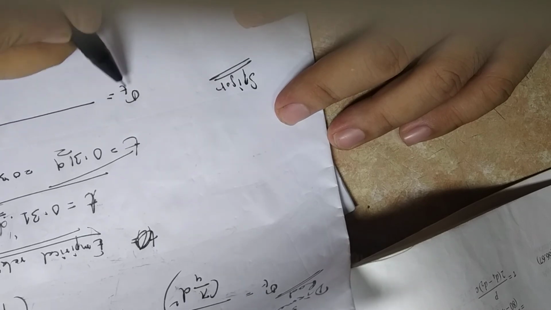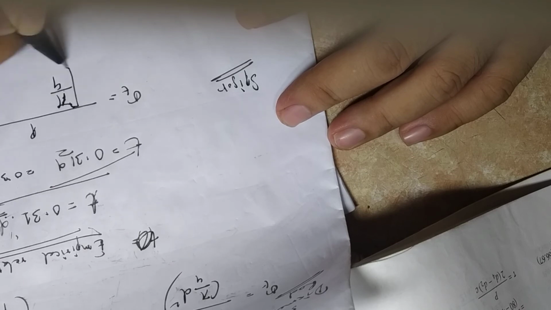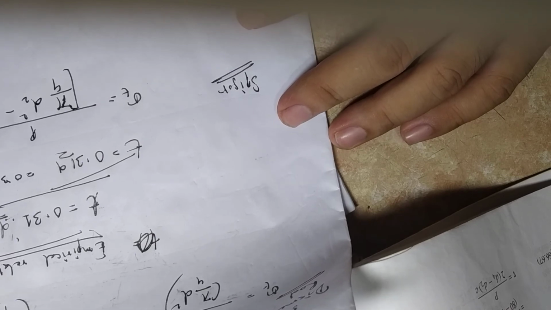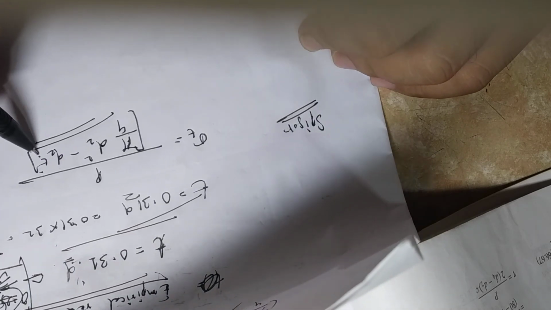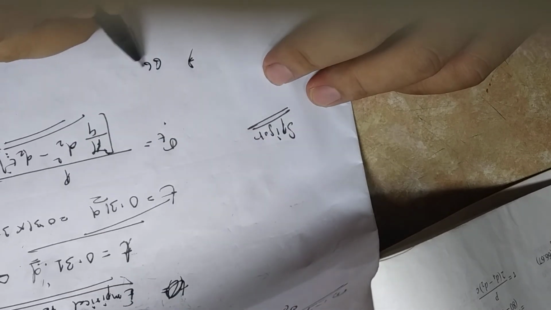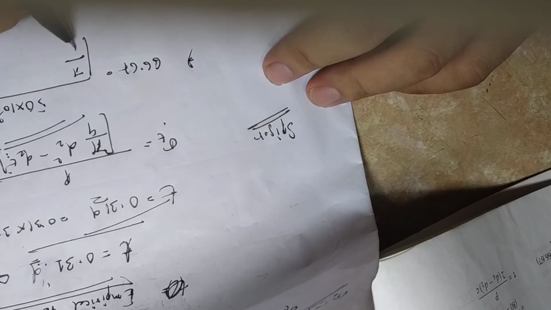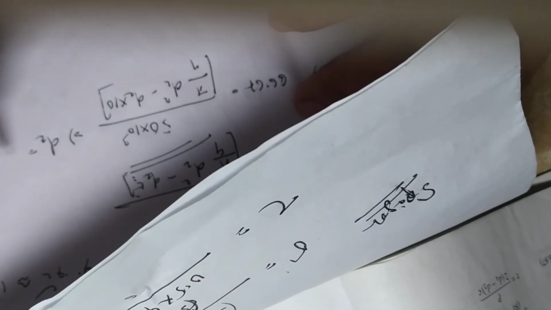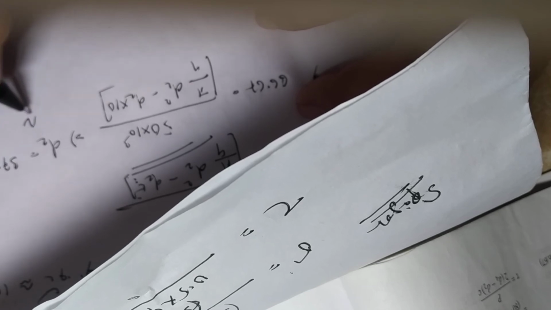Sigma t, the tensile failure of the spigot, is P divided by the failure area, which is pi by 4 d2 square minus d2 into t. By the way, d2 is the diameter of the spigot part, and this is the failure area. Now you know the thickness, and the value of sigma t is 66.67. Force is 15 into 10 to the power 3, so 66.67 equals 15 into 10 to the power 3 divided by pi by 4 d2 square minus d2 into 10, since thickness is 10. From here you find d2, and if you solve it you get d2 as 37.91.